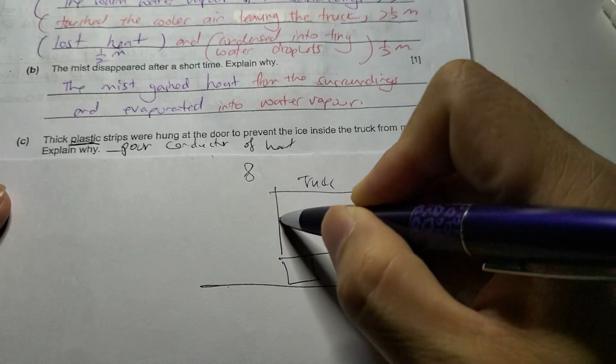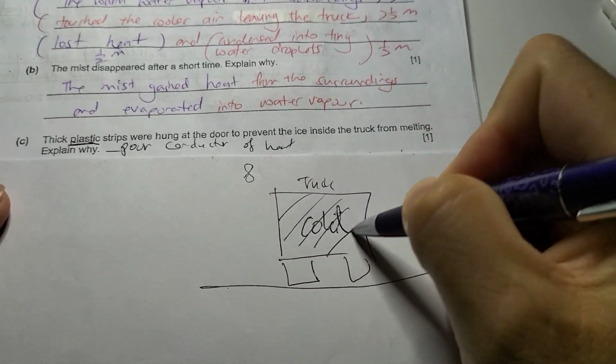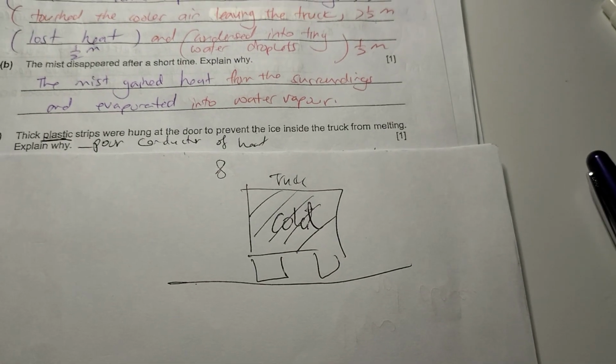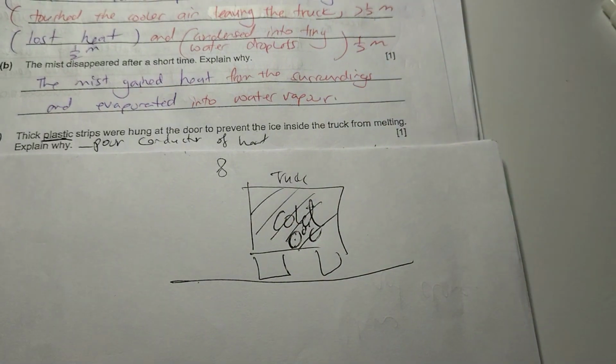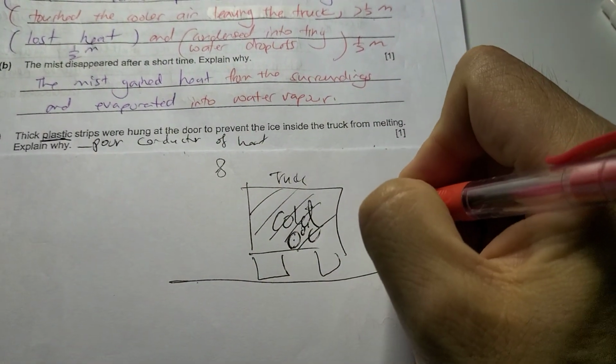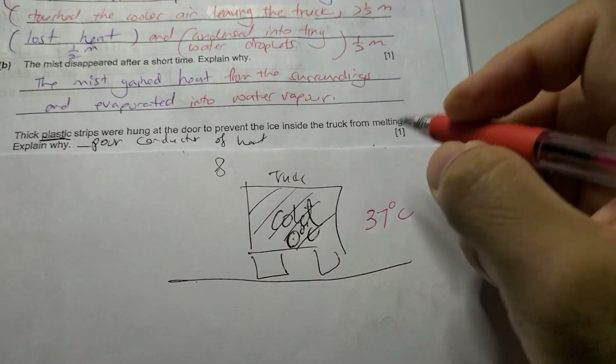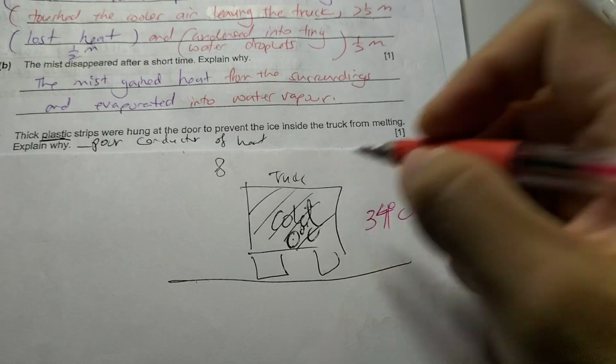Remember, inside is cold. And the surrounding temperature is much hotter. So here, let's say it's very cold, let's say it's 0 degrees Celsius. But outside is a hot day, maybe at 37 degrees Celsius. Oh, too hot. 34 degrees Celsius.